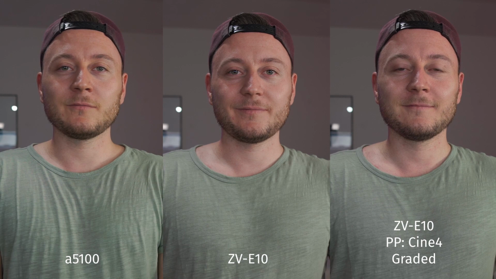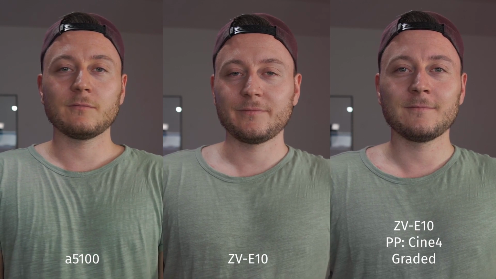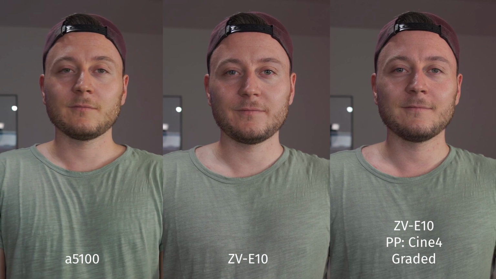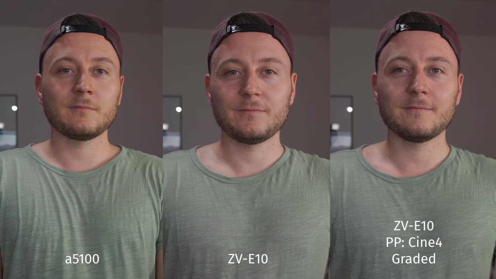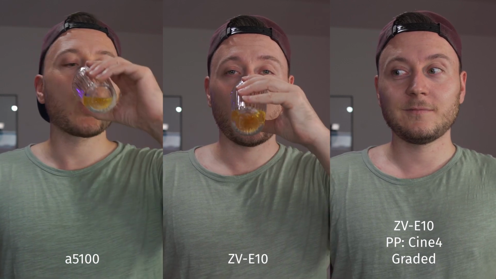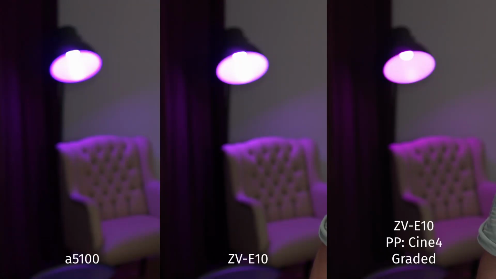Alright, up next is the a5100 next to the ZV-E10 next to the ZV-E10 shot in the Cine 4 picture profile. The graded footage is much more true to the scene and appears a bit more natural compared to the footage that was shot in the portrait profile. Now here's another look at the bottom left corner. The graded video retains much more detail in the highlights and the colors look much more like they look like in real life.